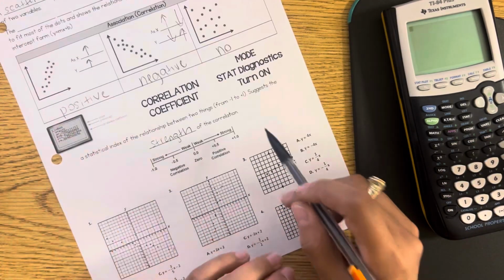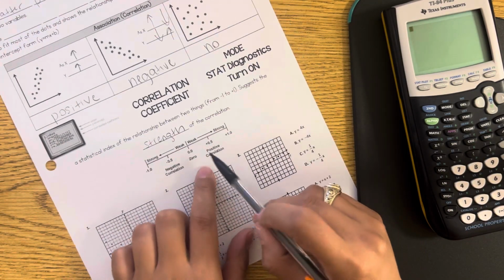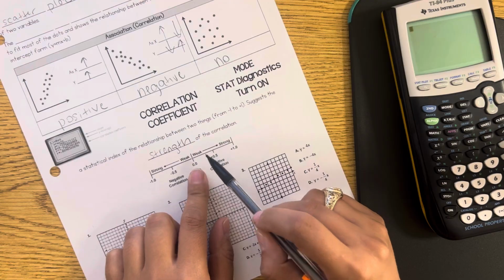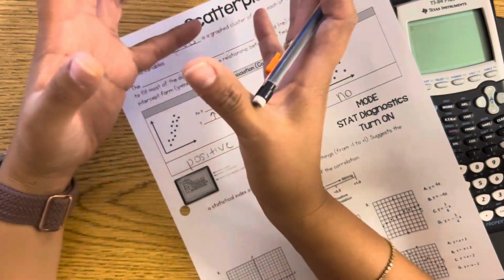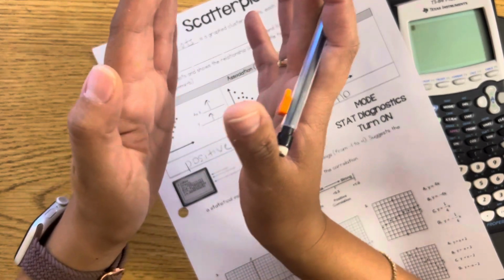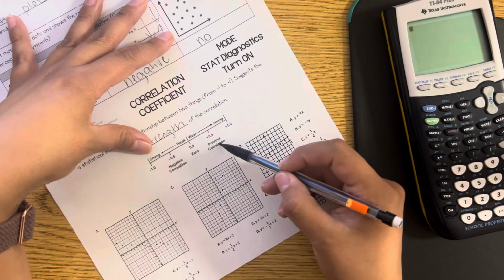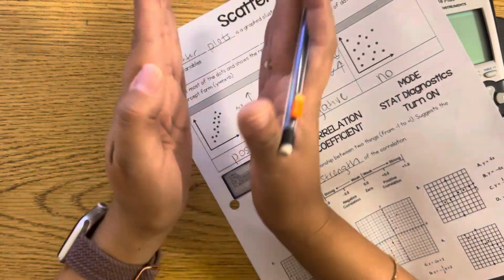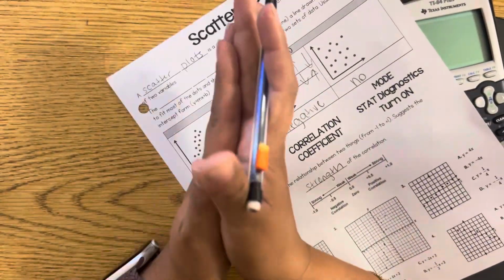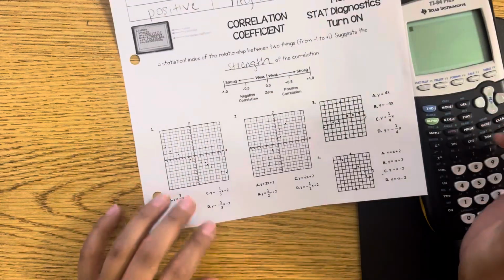Versus the other side of positive association is if it's 0 to positive 0.5, that's a weak positive. That means it's going the direction of positive, but the dots are a little more scattered, but I can still tell where they're going. Versus strong positive is between 0.5 and 1, and that's whenever it's positive direction and the dots are closer together, almost in a straight line, okay? But let's talk about what that means.